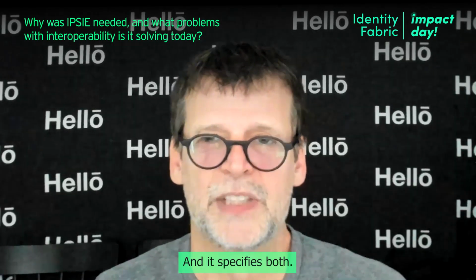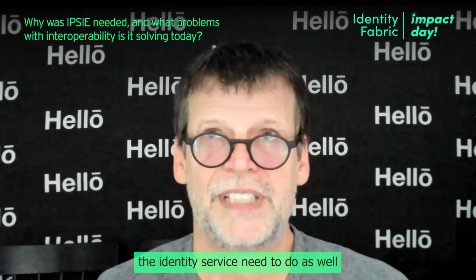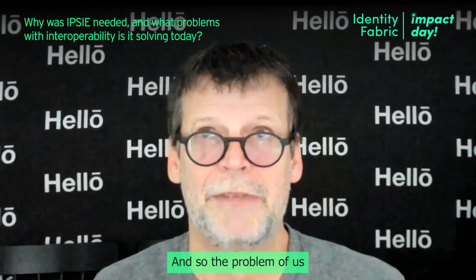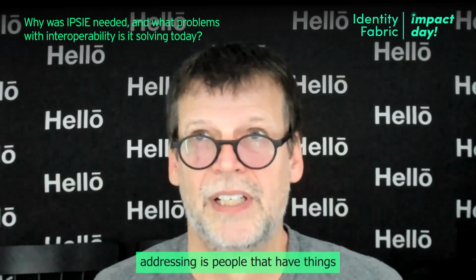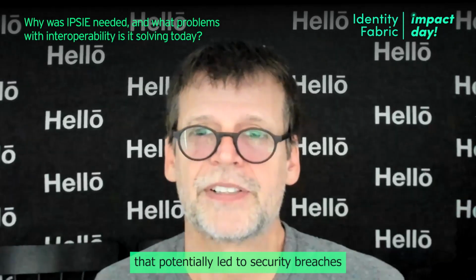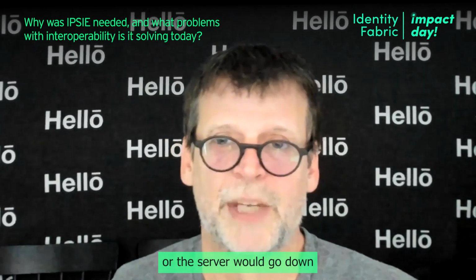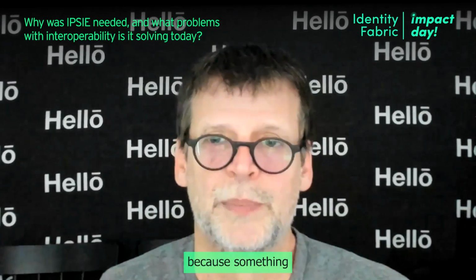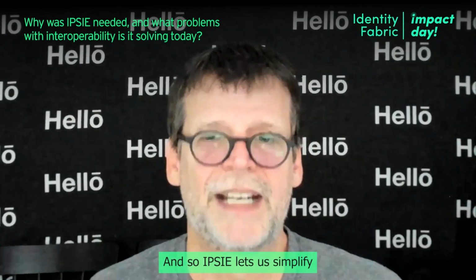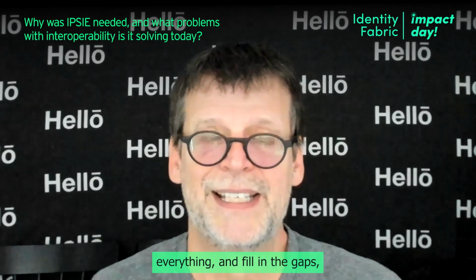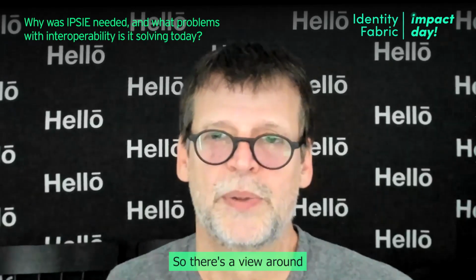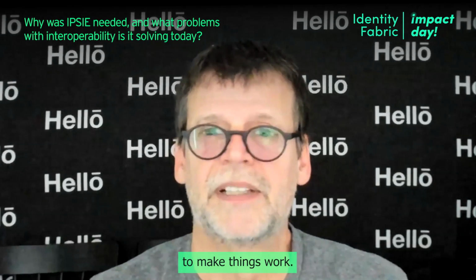And it specifies both what the identity service needs to do as well as what the application needs to do. The problem it was addressing is that people would have things improperly configured that potentially led to security breaches because something wasn't set up, or the server would go down because something wasn't set up correctly. And so IPSIE looks to simplify everything and fill in the gaps of profiling the existing standards, so there's a view around what you implement to make things work.